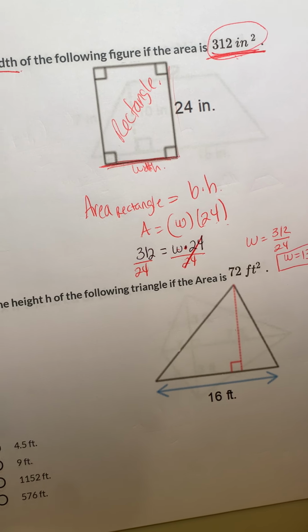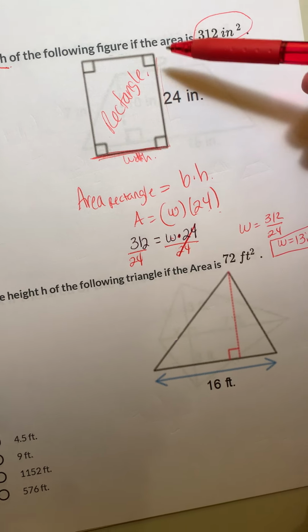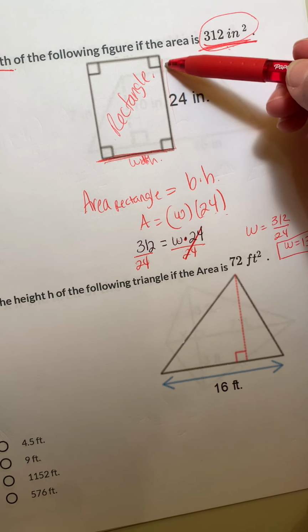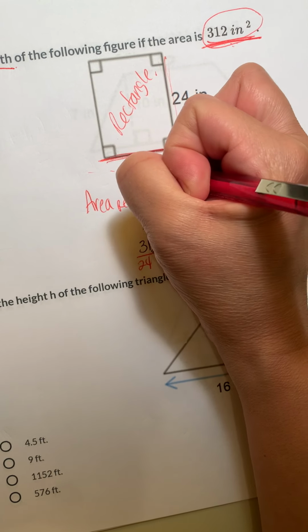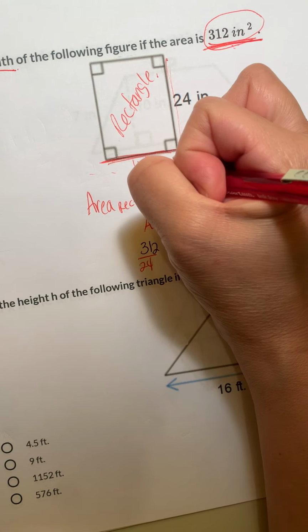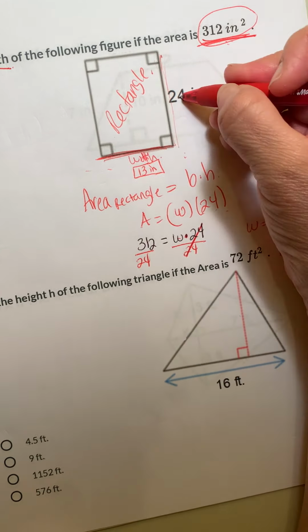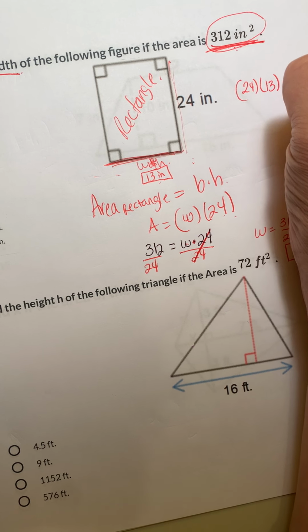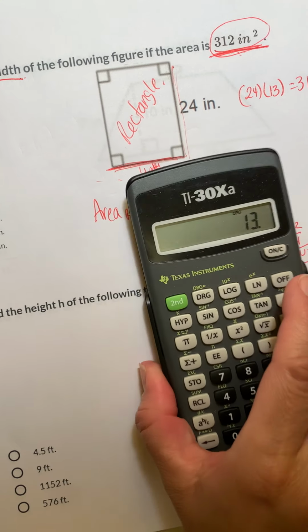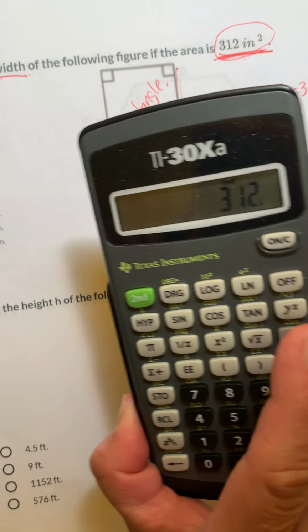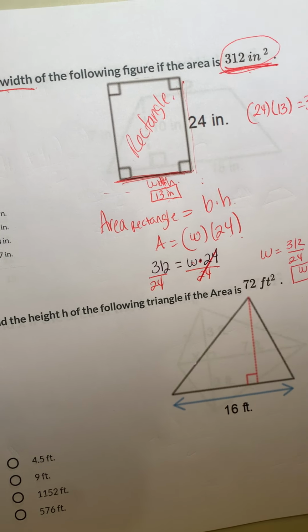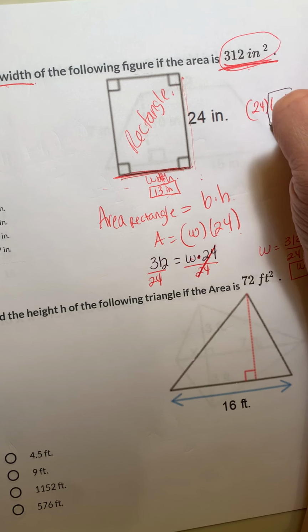So we did this in the other YouTube video on lesson 1. So that means that 24 times 13, so that means my width is 13 inches. So let's check it. 24 times 13 should give me 312. Let's check. 24 times 13 has to give me 312. Yep, it's correct. See that answer? So this works out. So my answer is 13.